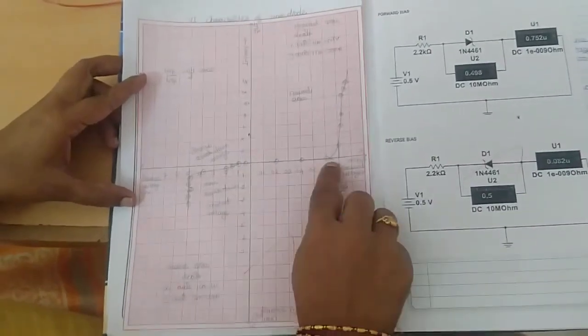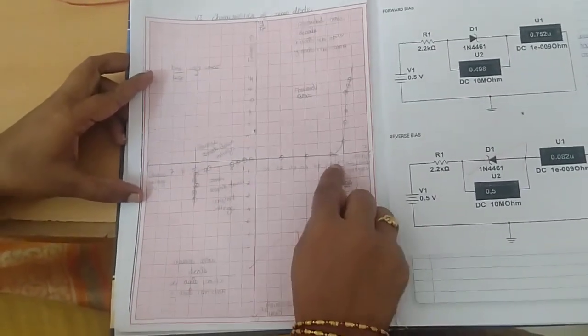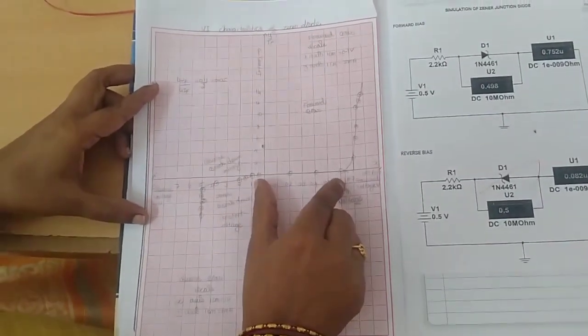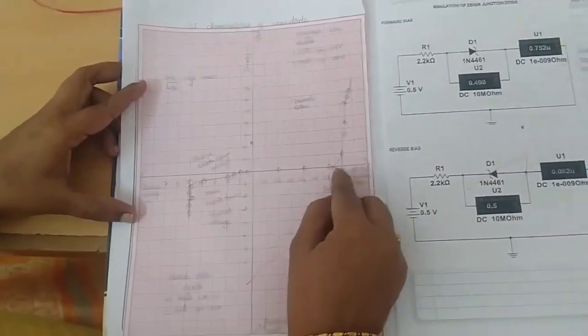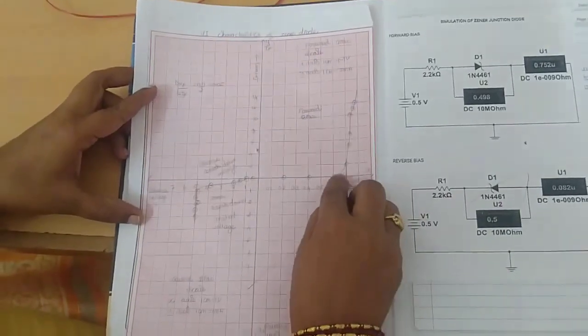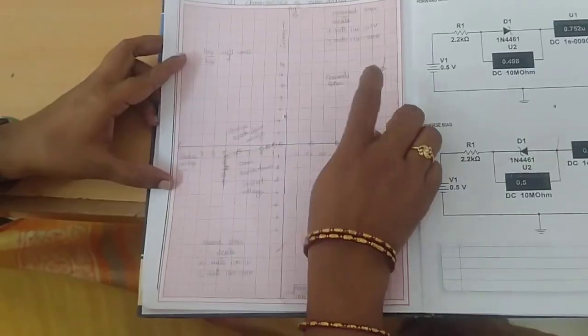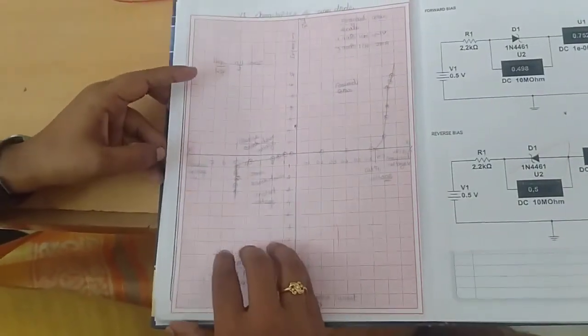Initially, up to 0.6 volt, which we can call the cut-in voltage, the current is 0. After the cut-in voltage, the forward current starts increasing. So this characteristic is called the forward characteristics of a Zener diode.